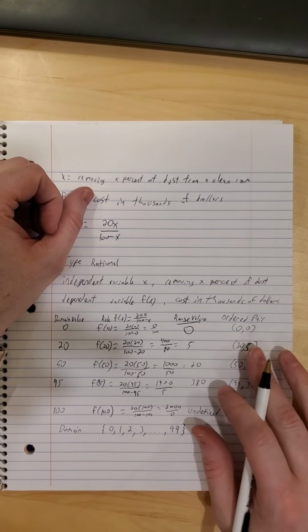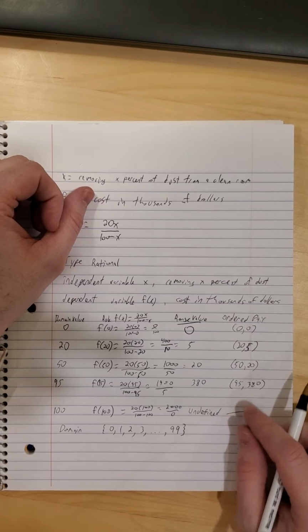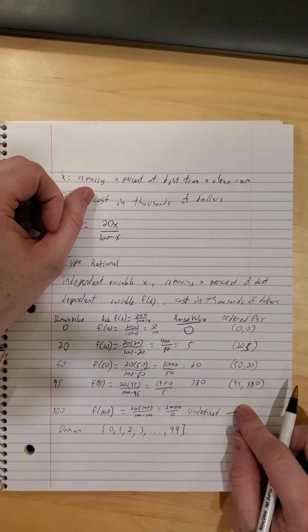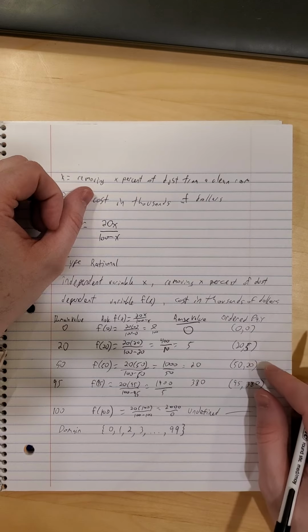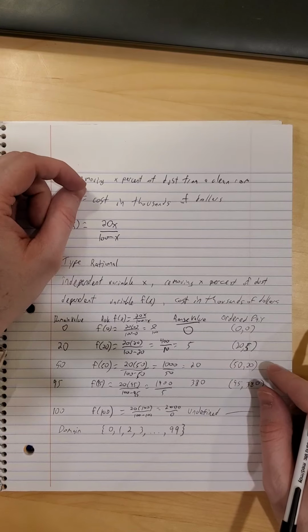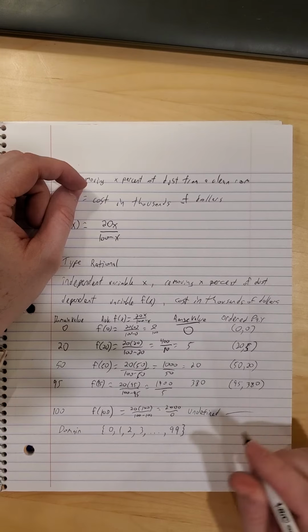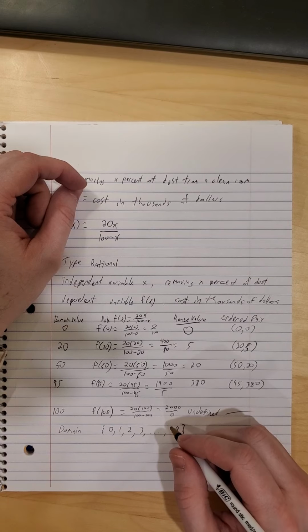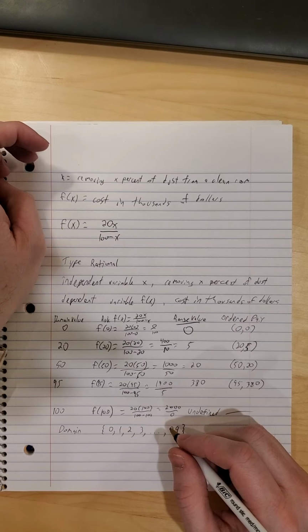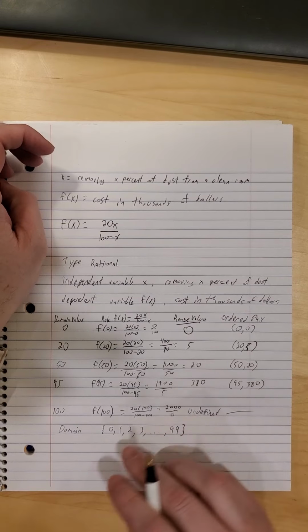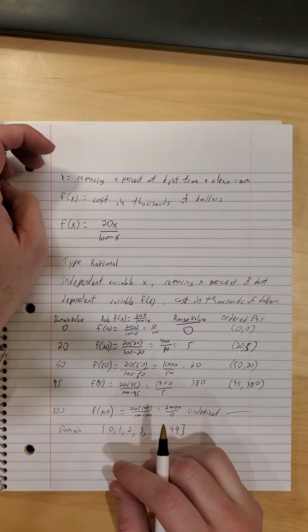Test out some more values and you'll see that as x increases, y is increasing much more quickly. So the cost is changing quite a bit as x increases. And according to our model, it's impossible to remove all of the dust from the room.